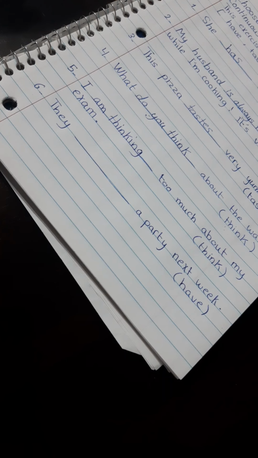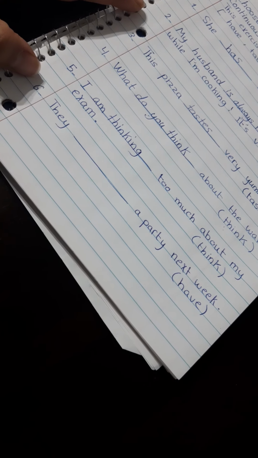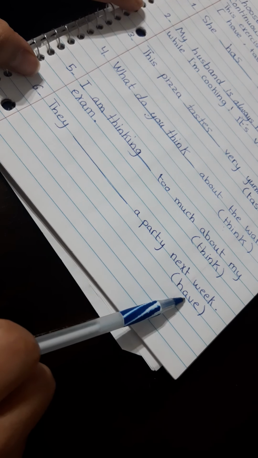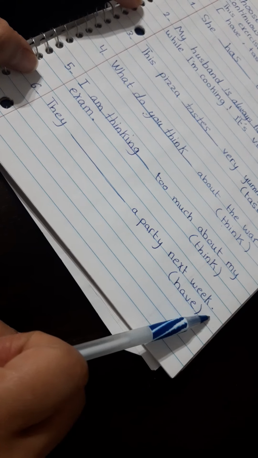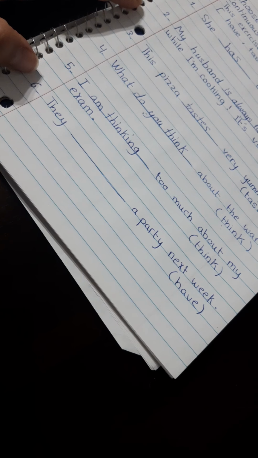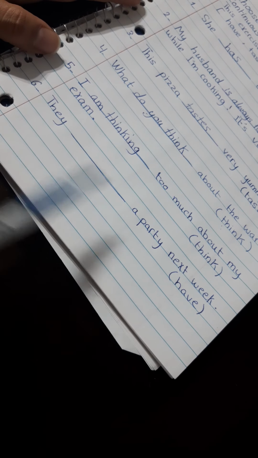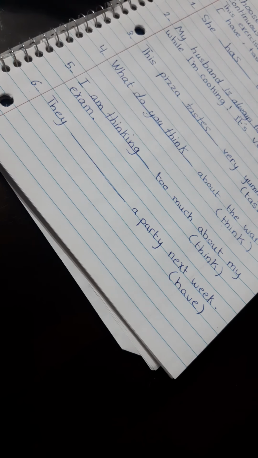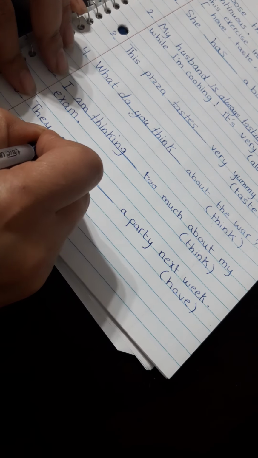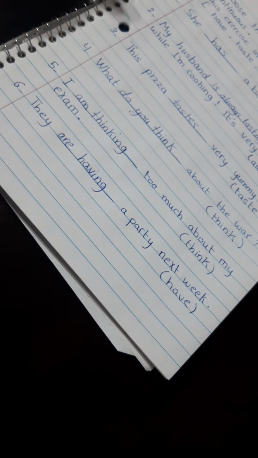The last one here, they a party next week. And the verb is have. Notice that next week here is a planned future. It's an activity that we have next week. Do you remember that we need to add ing to the verb to use the present continuous when we talk about a planned future? So we say they are having a party next week.